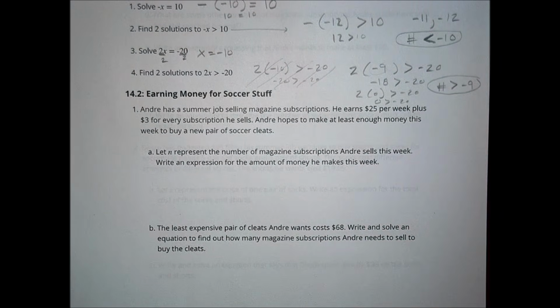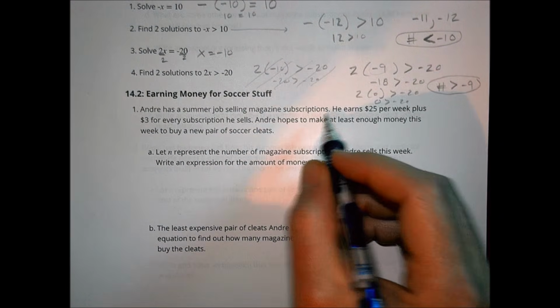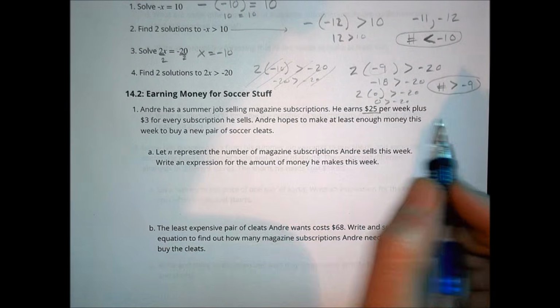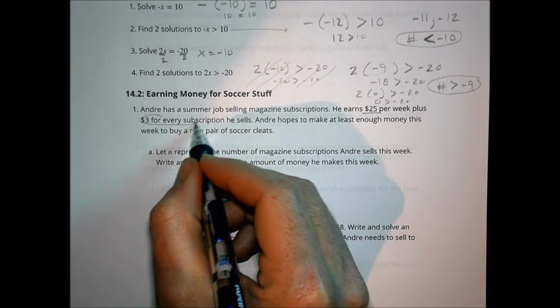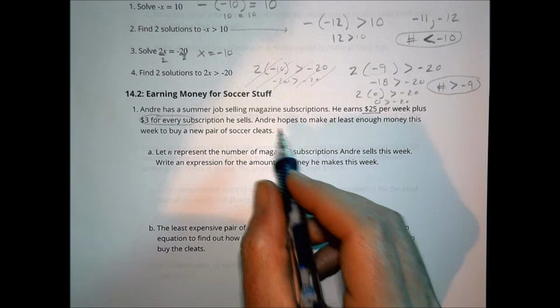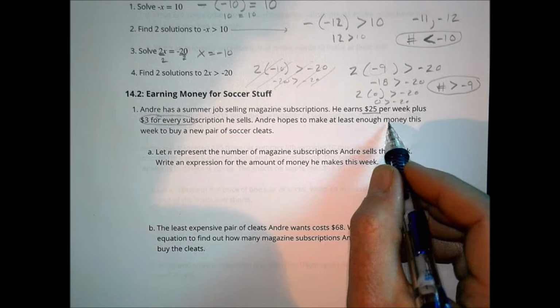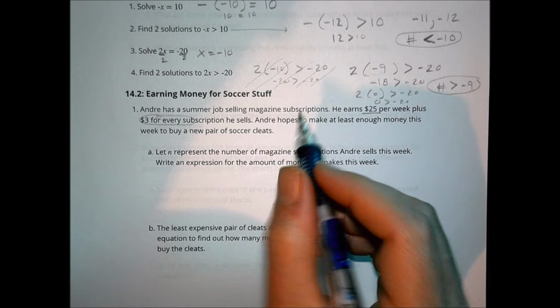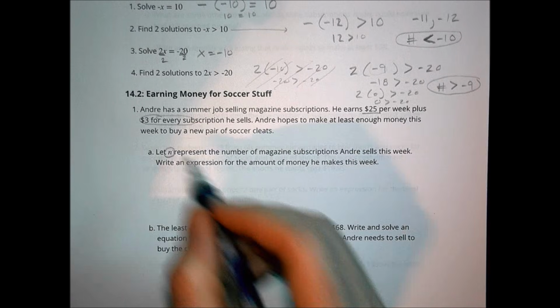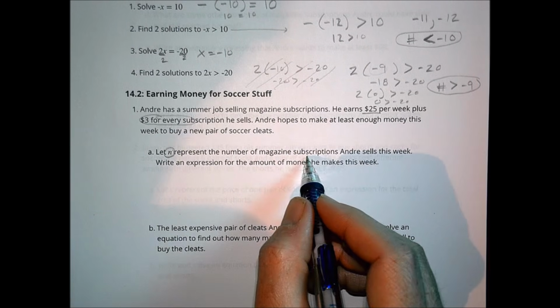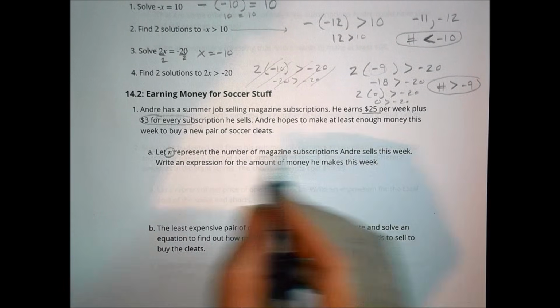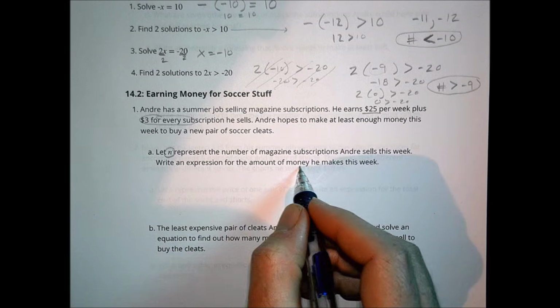It says Andre has a summer job selling magazine subscriptions. He earns $25 per week plus $3 for every subscription he sells. Andre hopes to make at least enough money this week to buy a new pair of soccer cleats. Let N represent the number of magazine subscriptions Andre sells this week. Write an expression for the amount of money he makes this week.